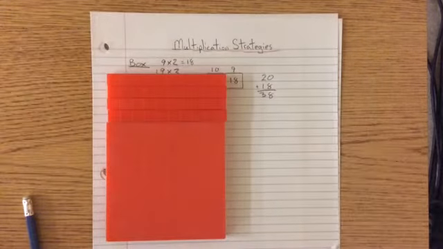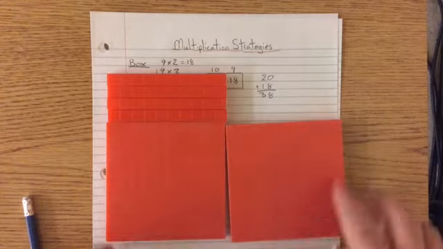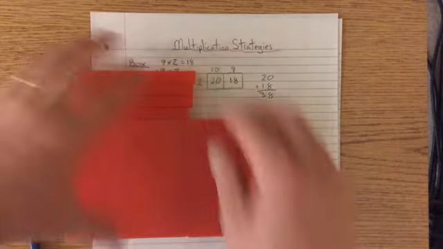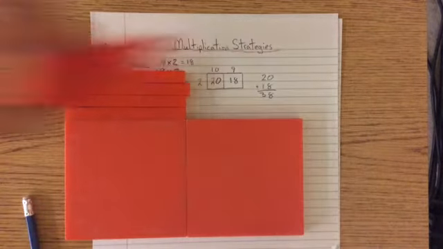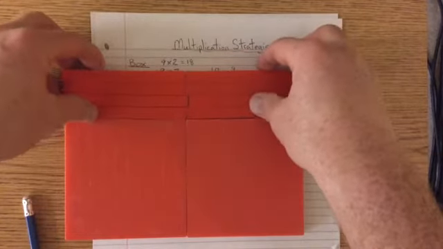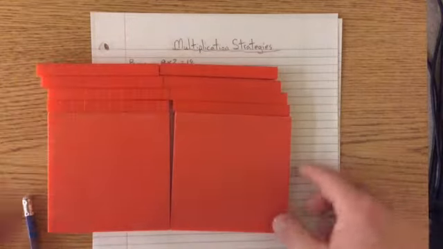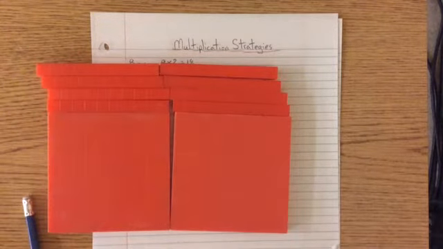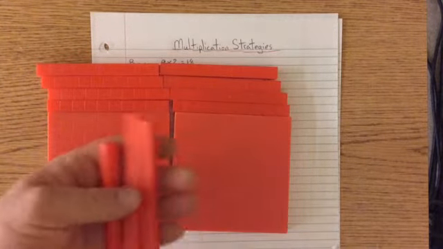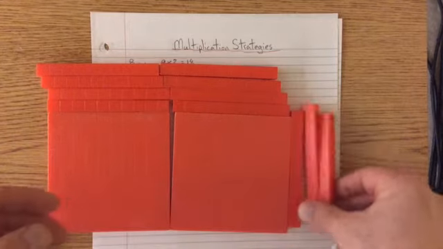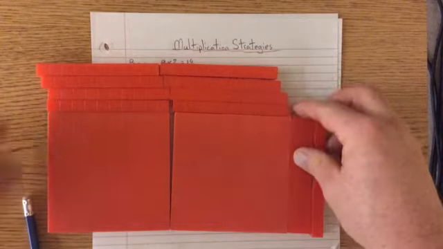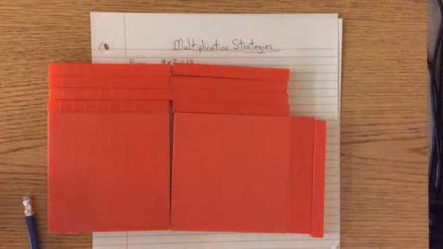So here's my 14. There, I just made 20 going that way. And my number again was 23, so I have to go 23 this way. I can do that by adding 3 more to the length of my rectangle, and then I just need to fill in the middle.